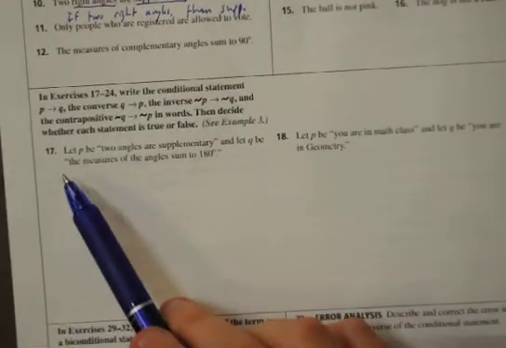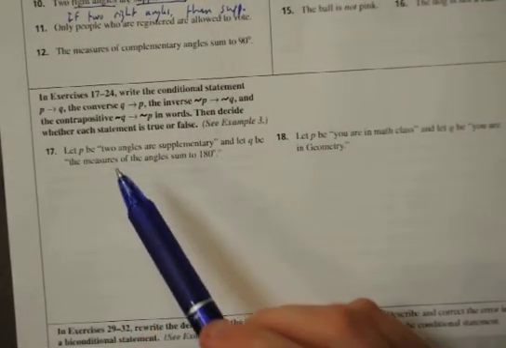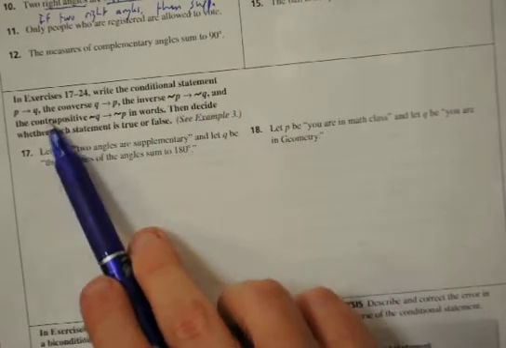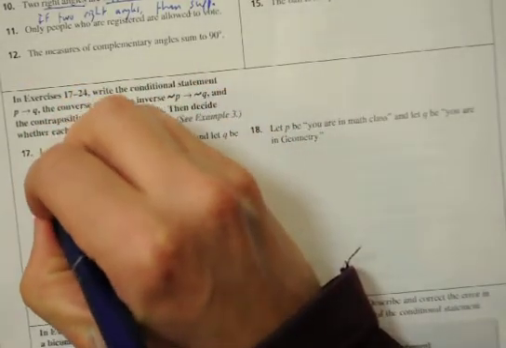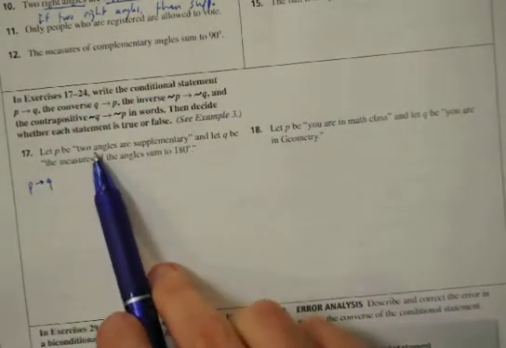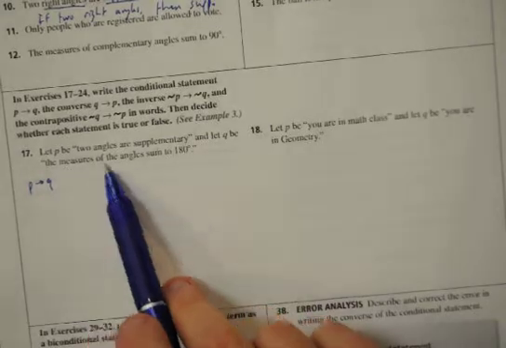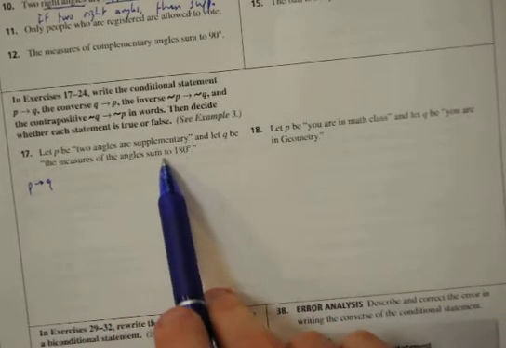Alright, for 17, I'm going to abbreviate. You have to write them out just a little bit more. So write the conditional statement, P implies Q. Let P be two angles are supplementary, and let Q be the measures of the angles sum to 180.